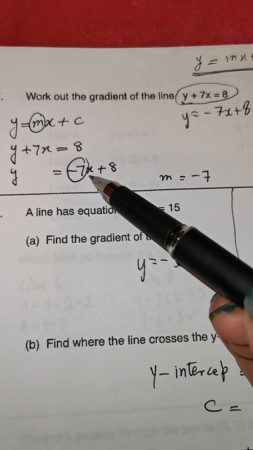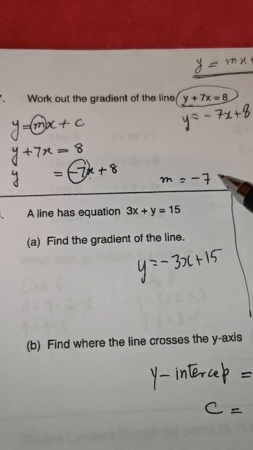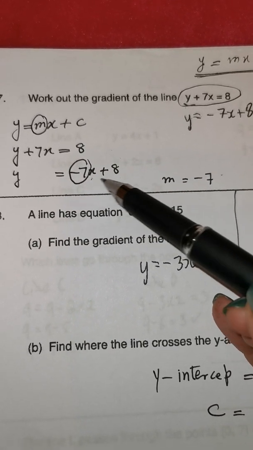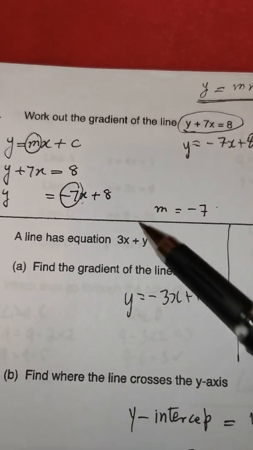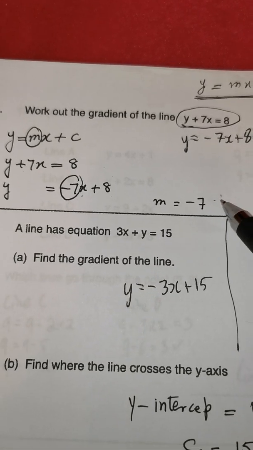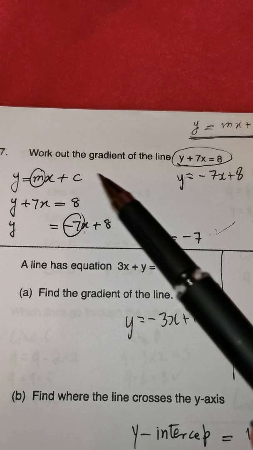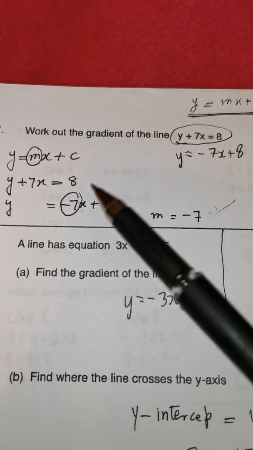Whatever is multiplying by x, that will be our slope. So m is equal to -7 here, and whatever is added or subtracted here will be our y-intercept. He is asking only for the slope, so I will write m = -7, and they will give me 2 marks. But we have to do these 2 or 3 steps to get the full 2 marks, right?